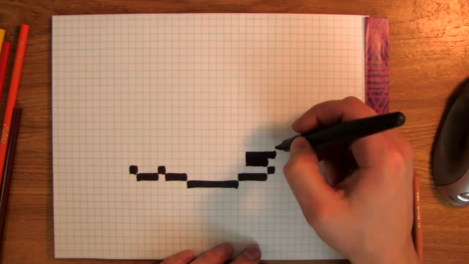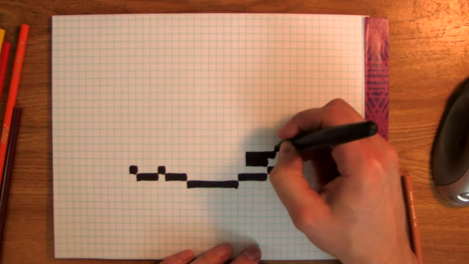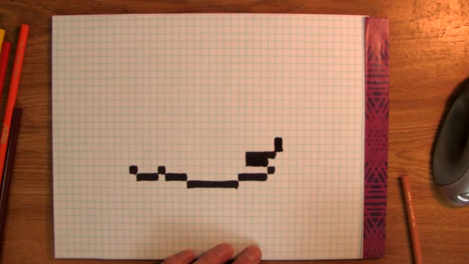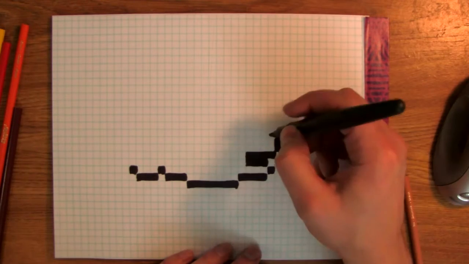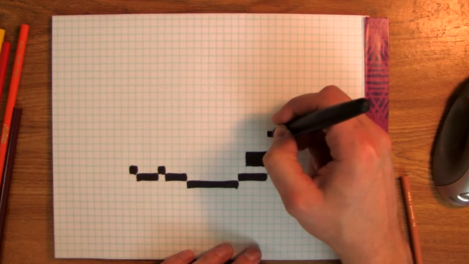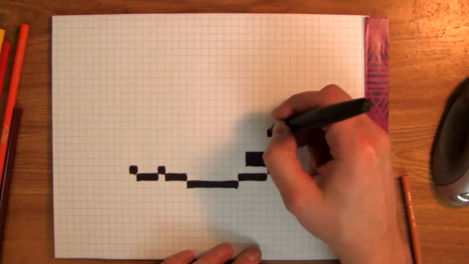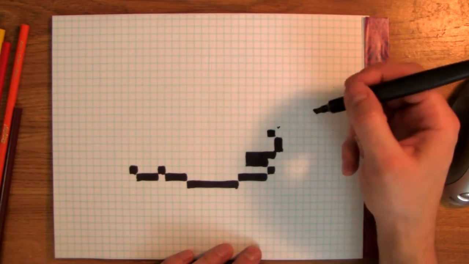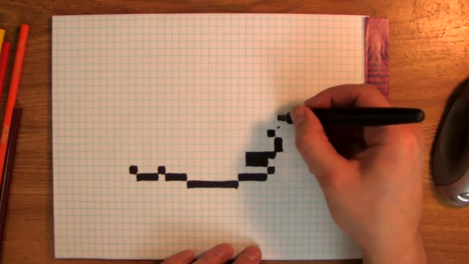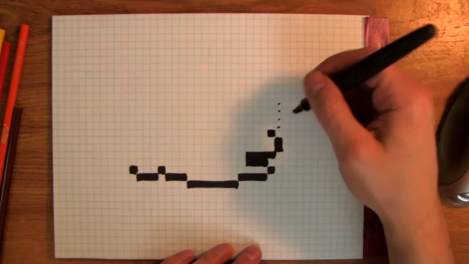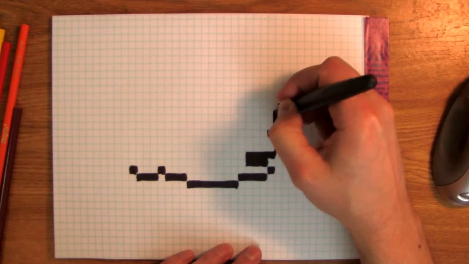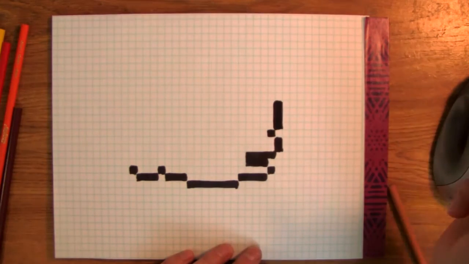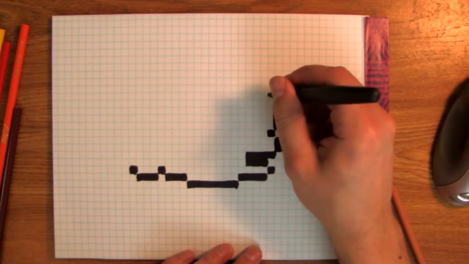Now we're going to go up and do 2. There we go. And then over and up 1. And then back out again and do 1, 2, 3, 4. And then diagonal over 1.